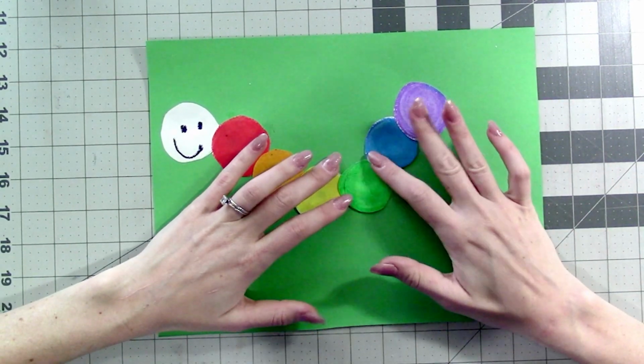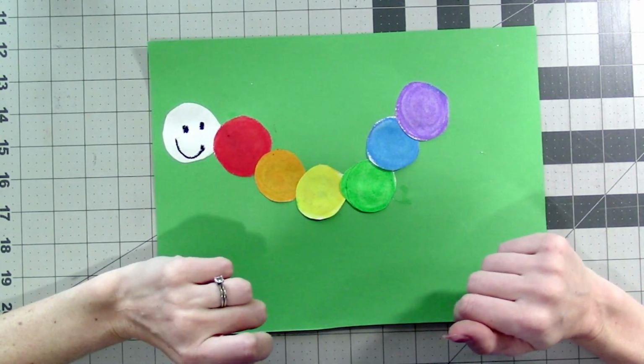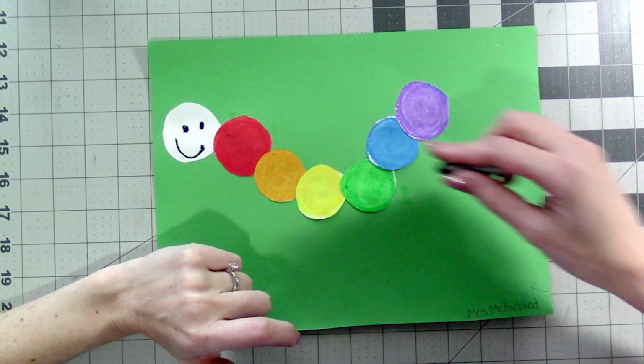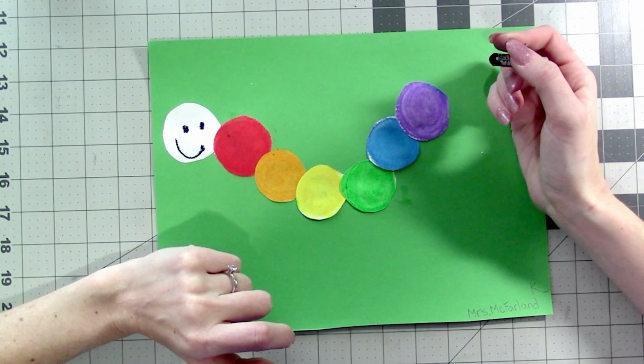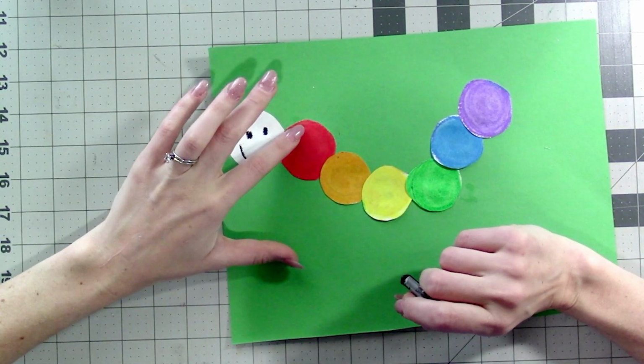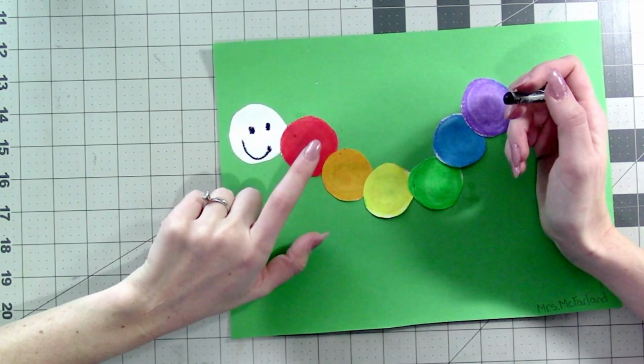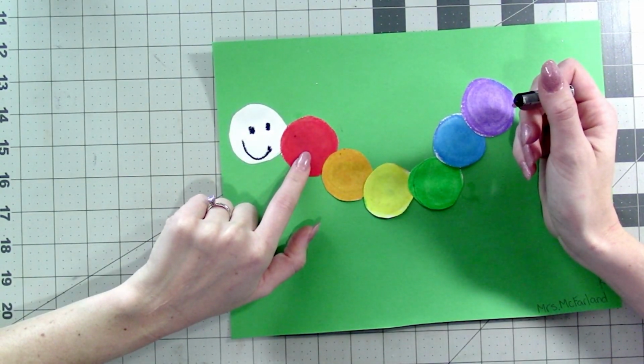Okay, now that we've learned about vowels, we're going to need some black oil pastel. So I'll pass those out. If you're a kitty cat, you can come get the black oil pastels. And we're going to have one vowel on each of our caterpillars now. So does anybody remember the first vowel?